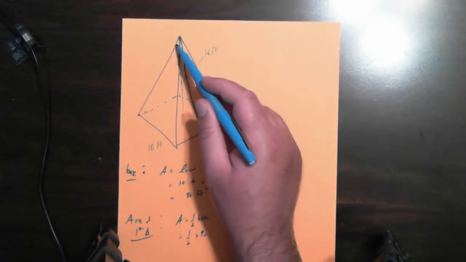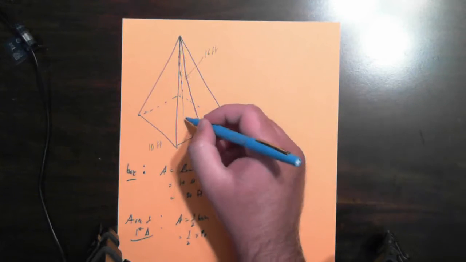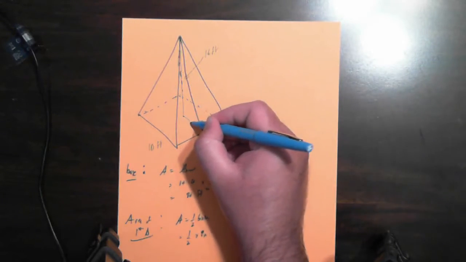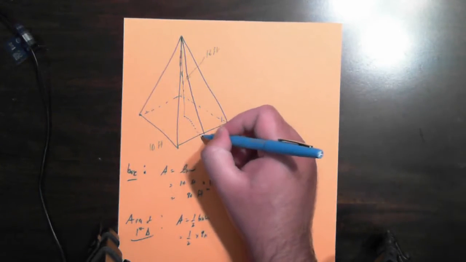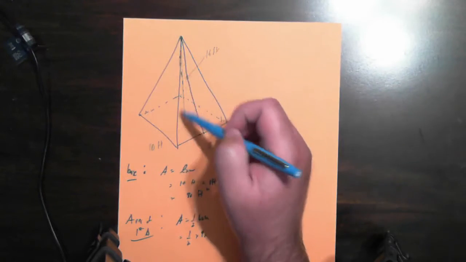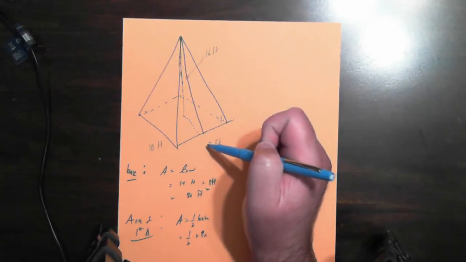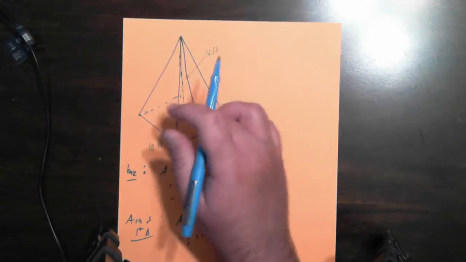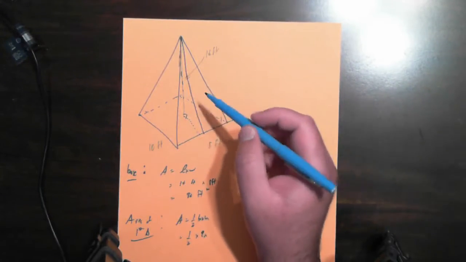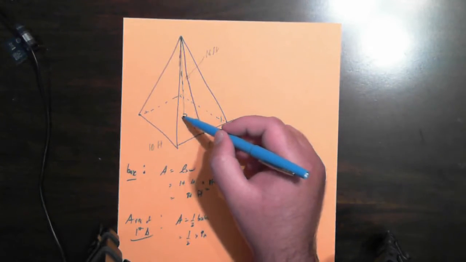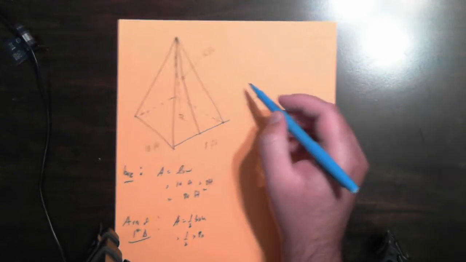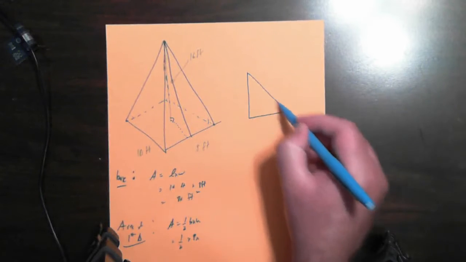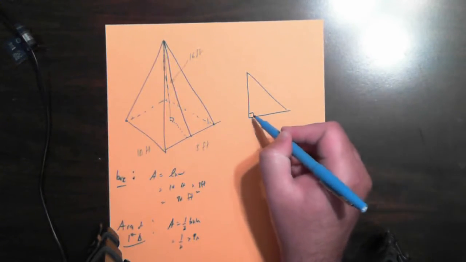So what I can do is when I drop this line down the middle of the figure, I can kind of extend that line over to this edge, and I actually see that this would create a right triangle. So I've got a right angle right there. It doesn't look like it because of the angle that I have this drawn at, but this would be a right angle going down the middle of a pyramid to the edge, and it looks a little bit like this, right? My right angle is right there.